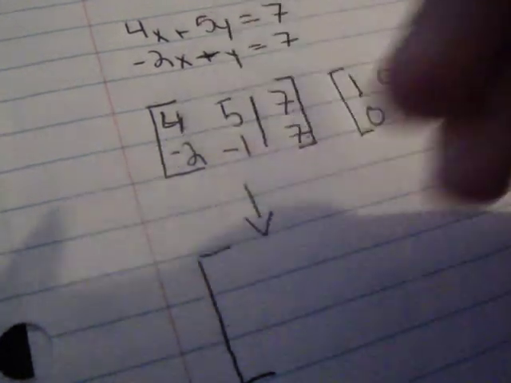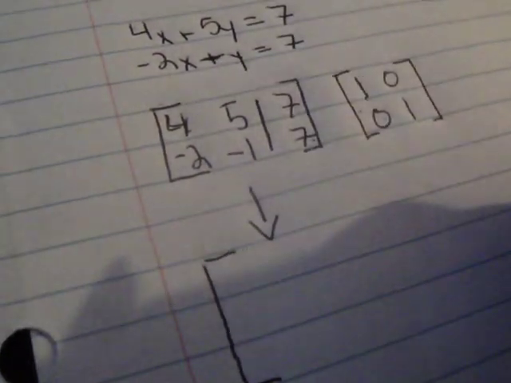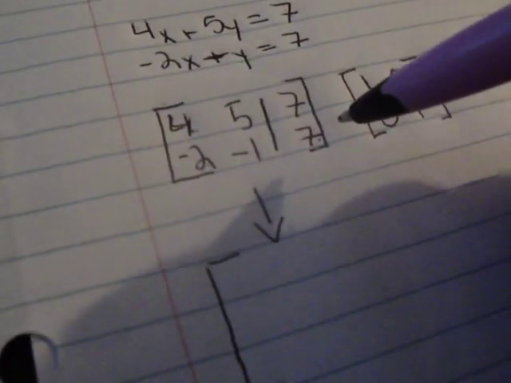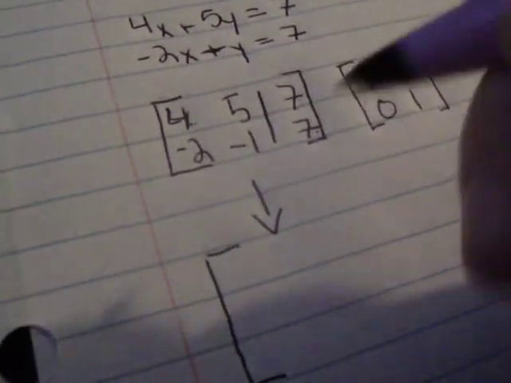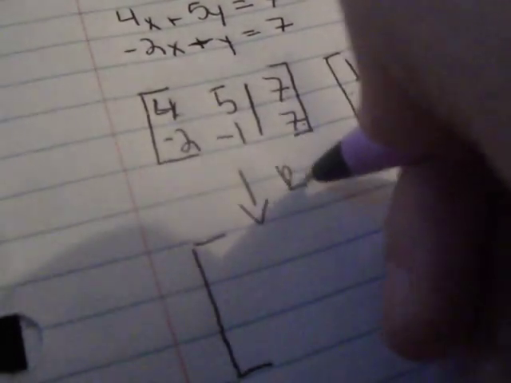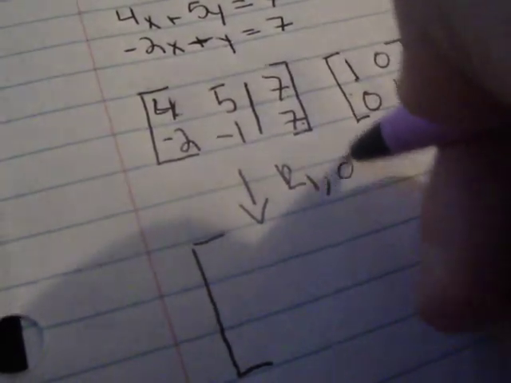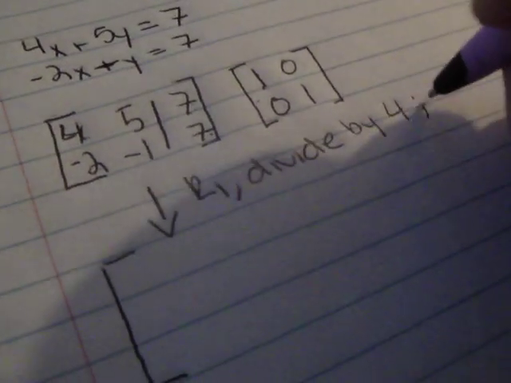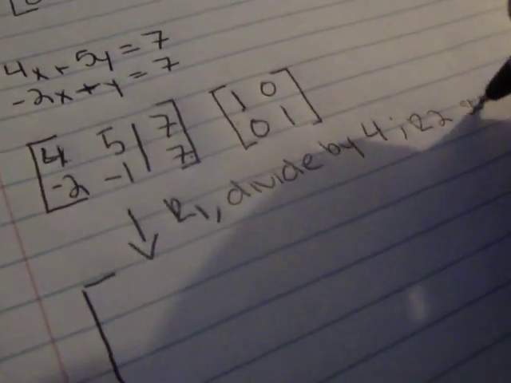You're probably wondering why divide all of it by 4 instead of just the 4. Well, you can't always just do 1 by itself. You always have to do the whole entire row or column. Or row, because it's only going to be that. Okay, so row 1, divide by 4. Row 2 stays the same.